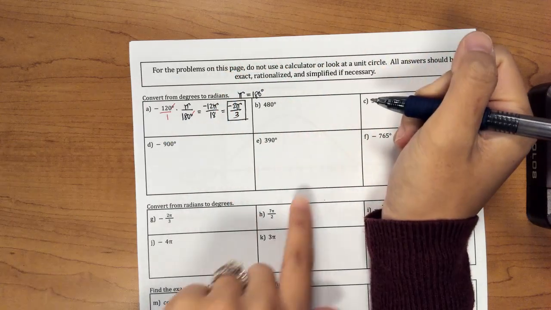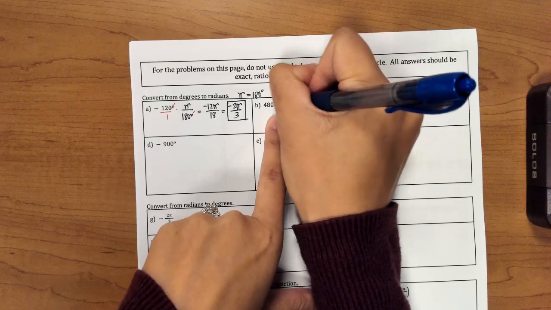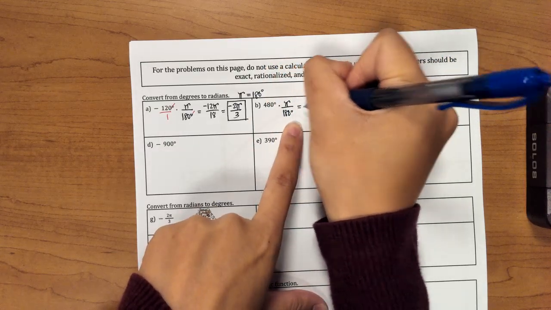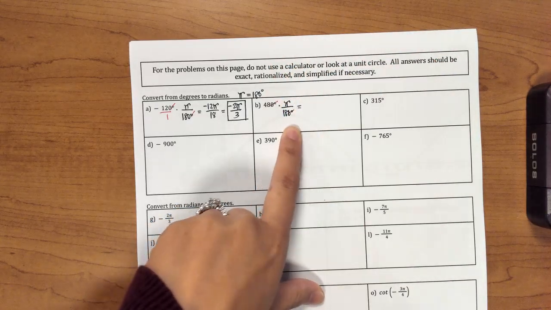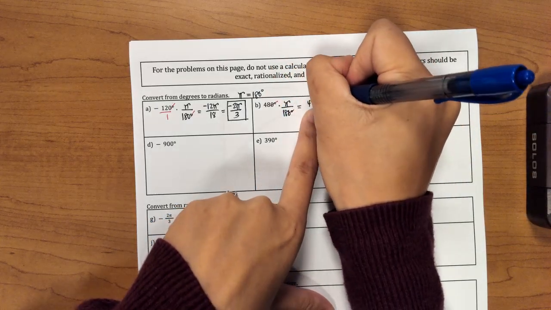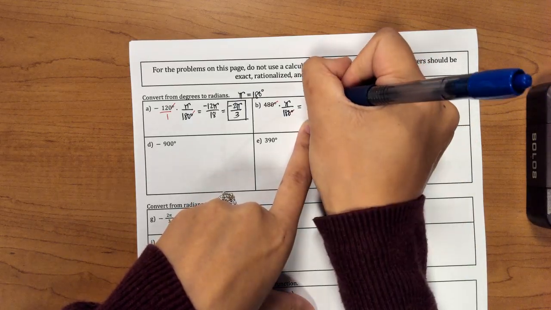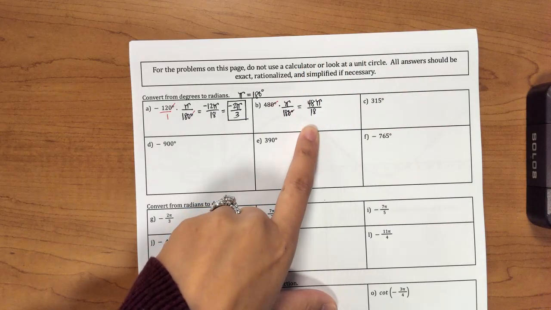This one you're going to do 480 times pi over 180. Again, cross out the zeros and the degrees, right? Since it ends in 0, so we'll have 48 pi divided by 18.